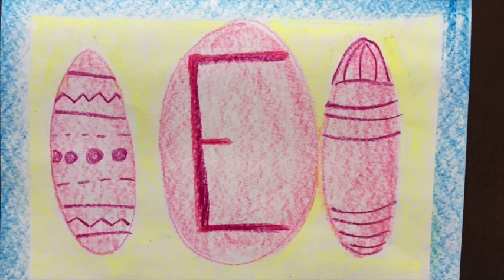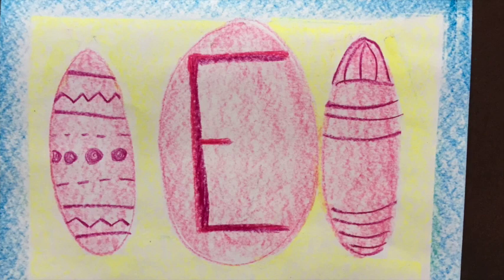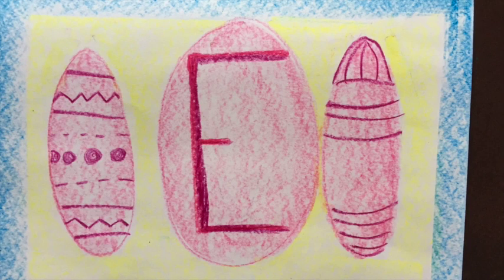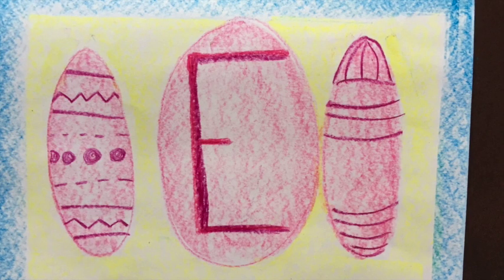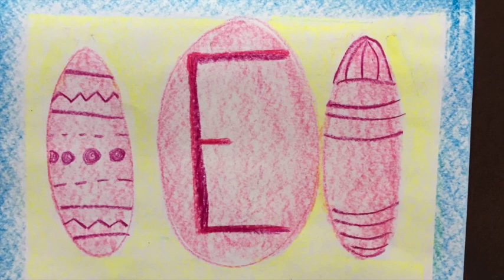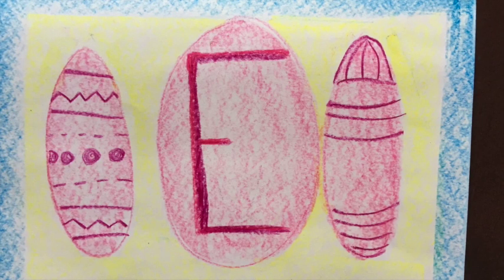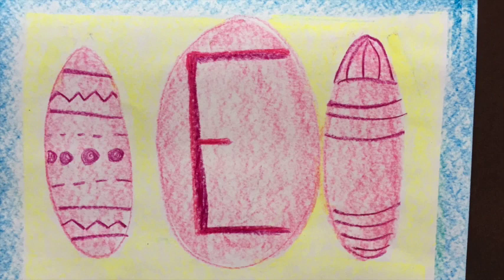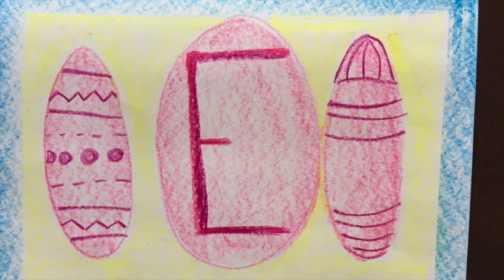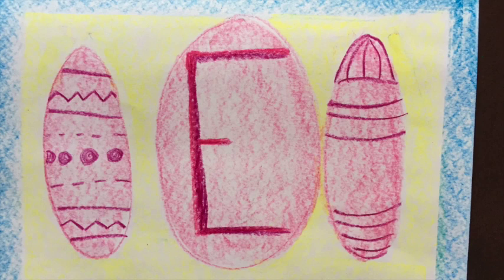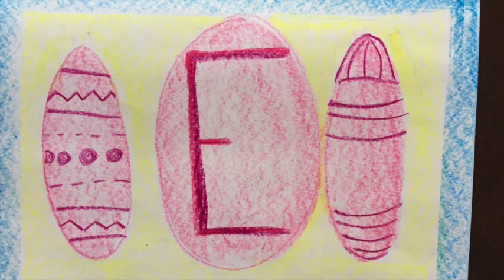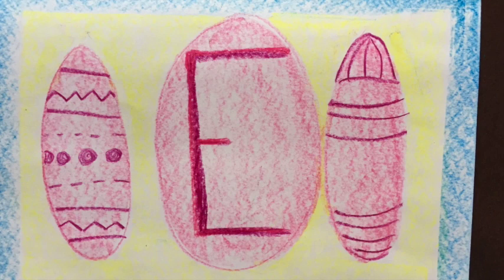And then the final thing I did with my picture was decorate the Easter eggs. I left the middle one quite simple. All I put in the middle one was the letter E because I wanted that to be really visible. I wanted to be able to see the letter E in my egg. But the other two, I decorated how I wanted to. You can decorate your Easter eggs any way that you want to. And that is how you draw your Easter egg page, your picture page.